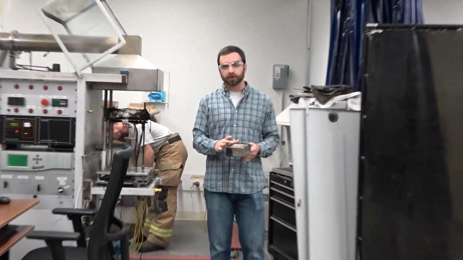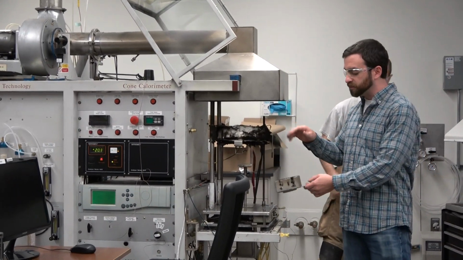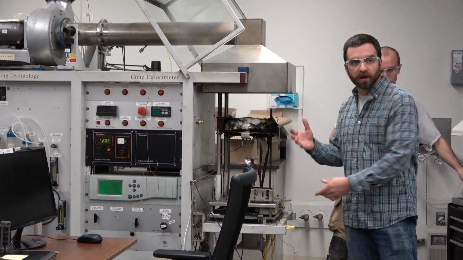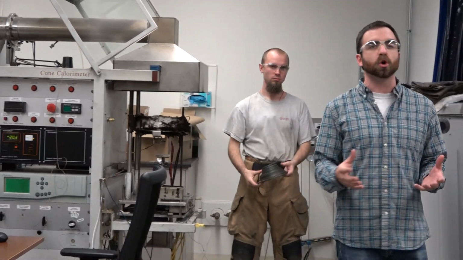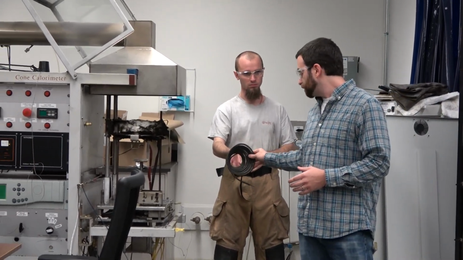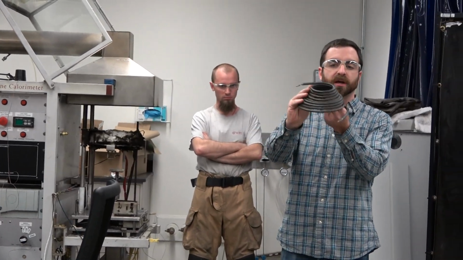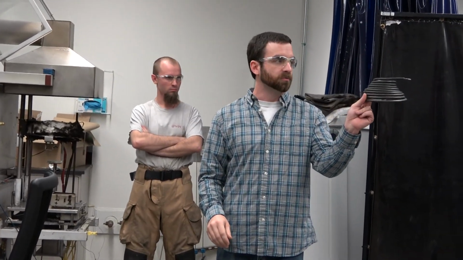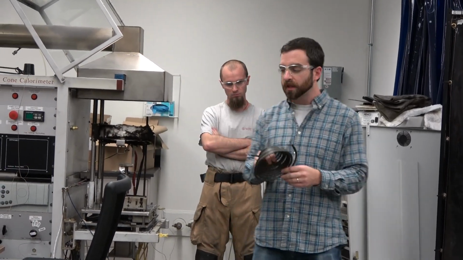it into a sample holder, and we put it onto this load cell, and we subject it to an external heat flux, just being a resistive wire. This is much like how your toaster oven works. And we provide a sparker. So the heating coil is just this right here. It's a conical shaped resistive wire, which is where we get the name for the cone calorimeter.